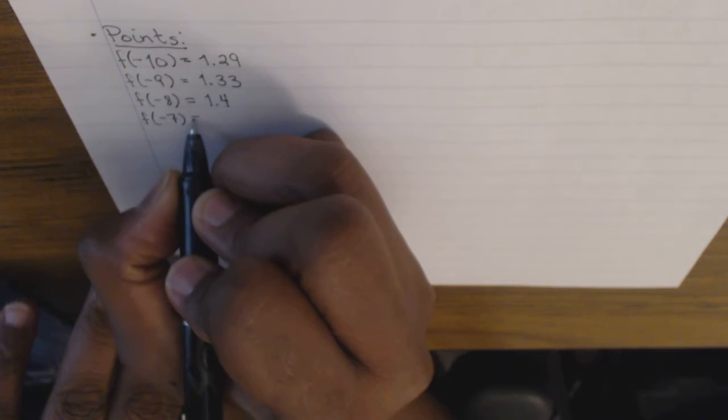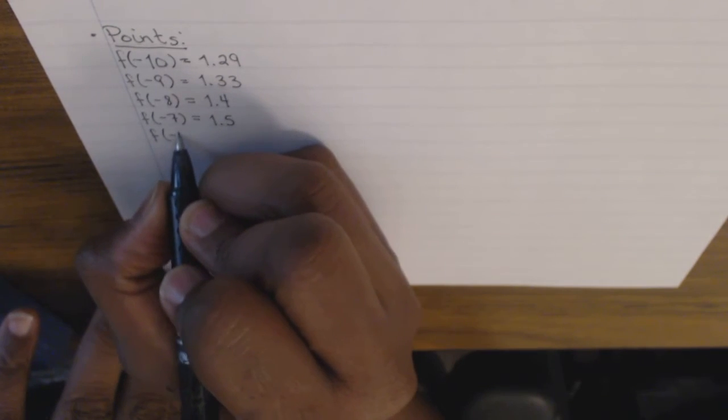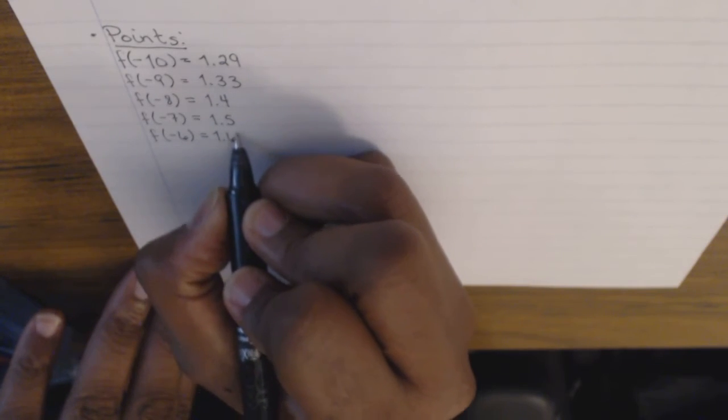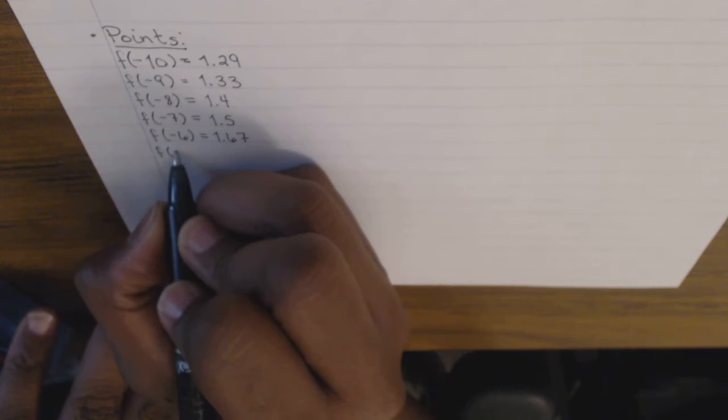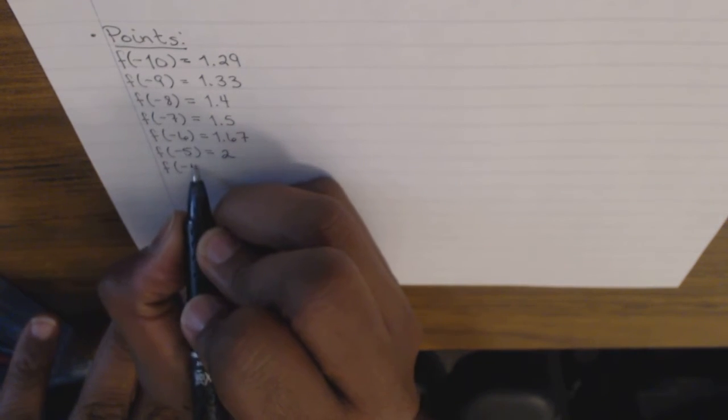F of -7 gives me about 1.5. F of -6 gives me about 1.67. F of -5 gives me 2. F of -4, which is the last one I can do, gives me about 3.